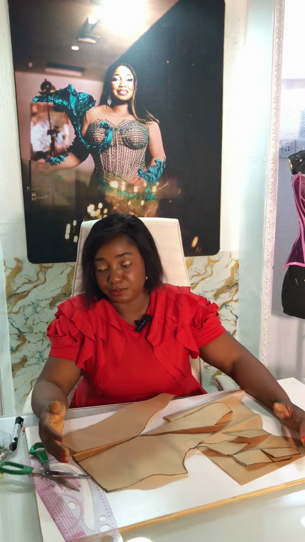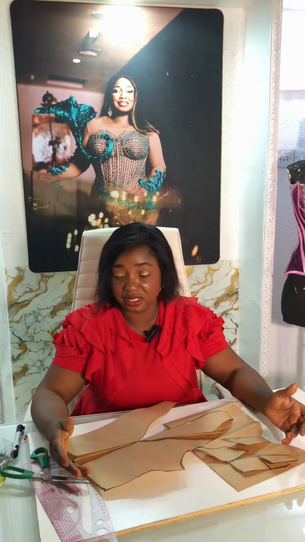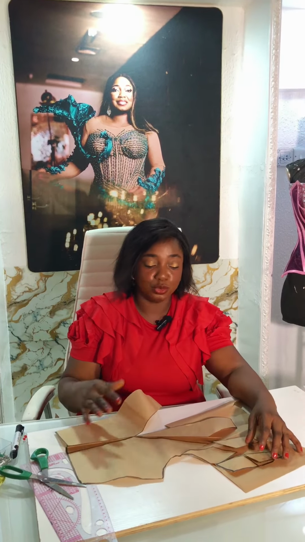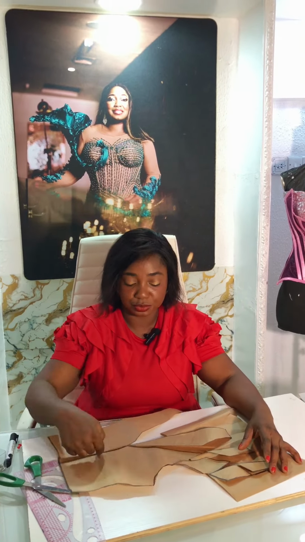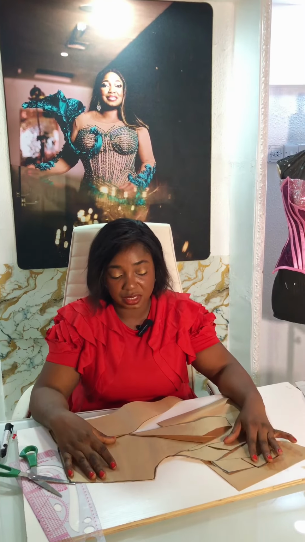Another technique in pattern drafting is called truing and blending. For example, if I've done a princess dart, I will need to blend all the edges together so that I won't have a sharp edge. Well, I'll show you soon.